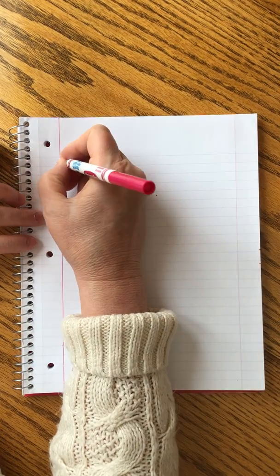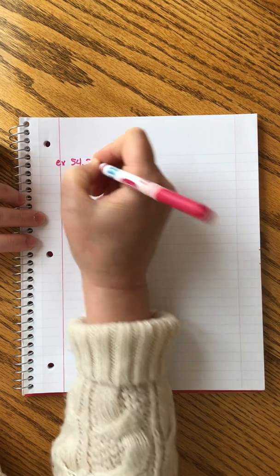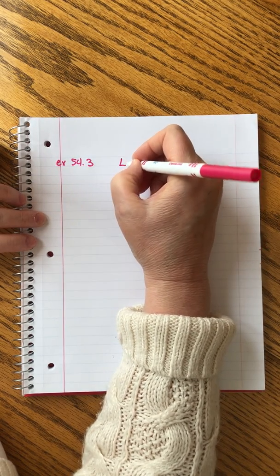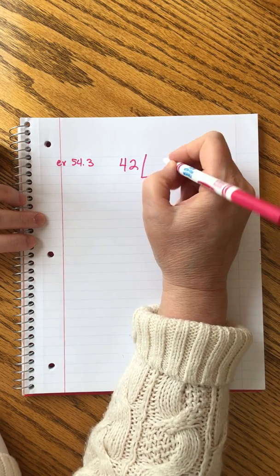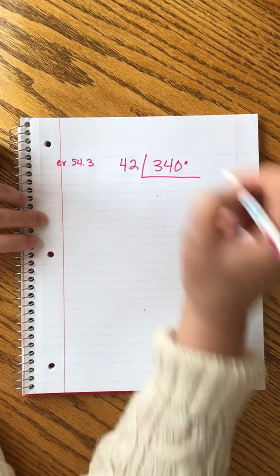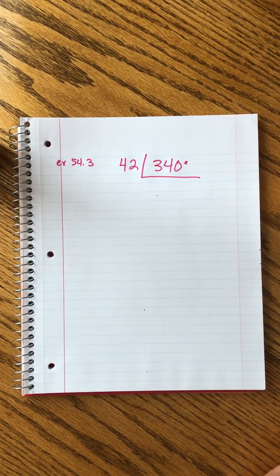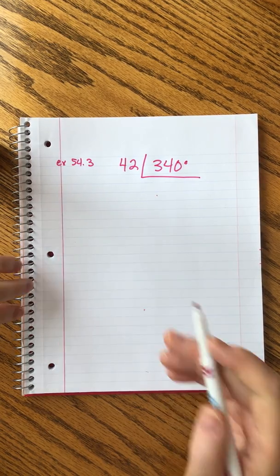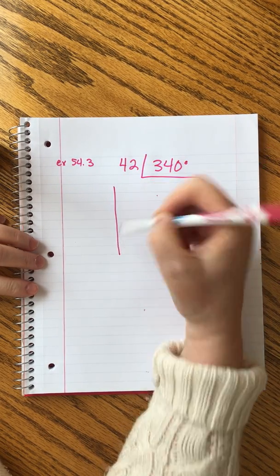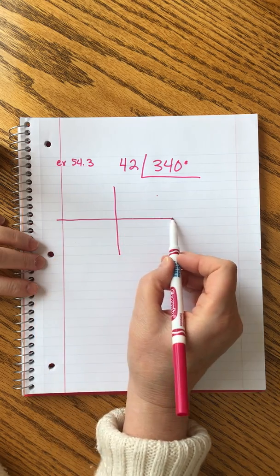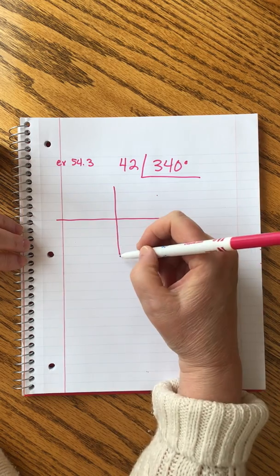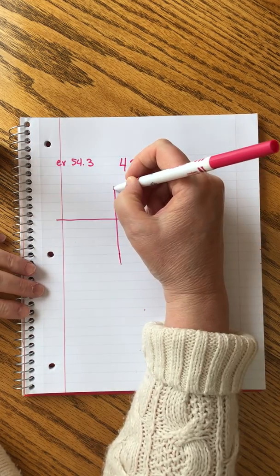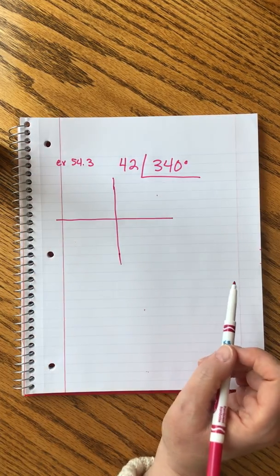And this is example 54.3, and this time we're doing 42 at 340 degrees. Okay, these numbers are bigger, but they do not scare us. So here's what we do. Again, until we get really, really fast at snapping into our degree measurements, let's just go ahead and draw all four. Later you'll be able to do some of this in your head, and you can just focus in on the quadrant you want.